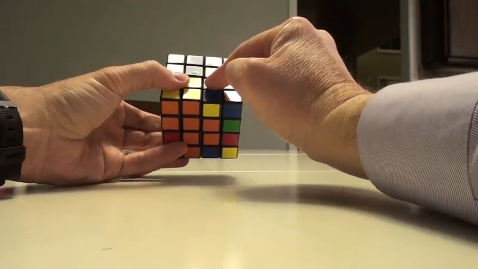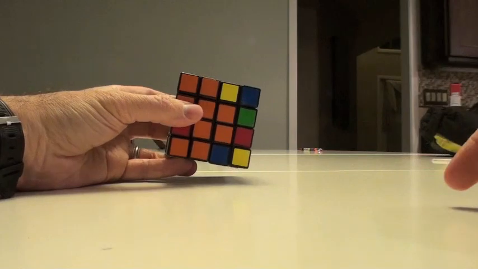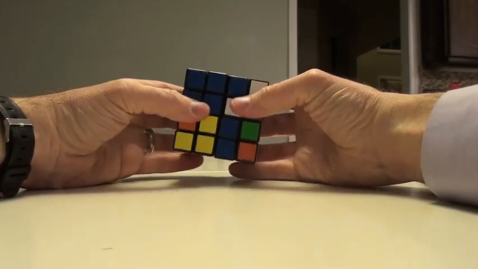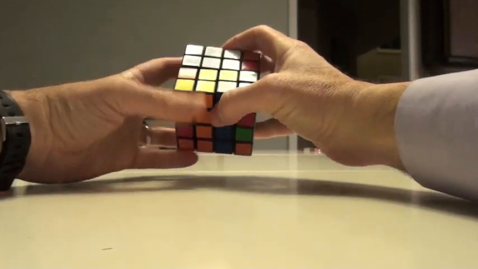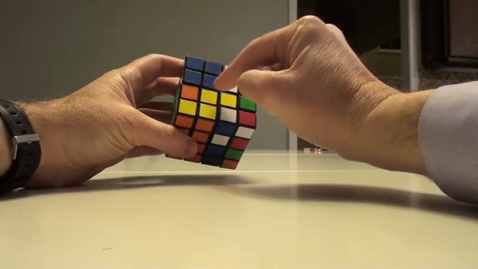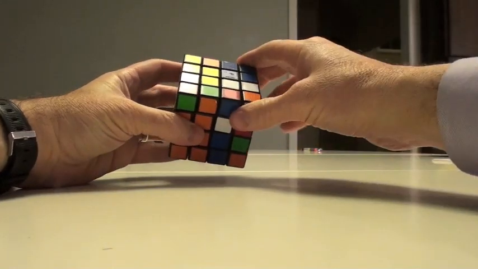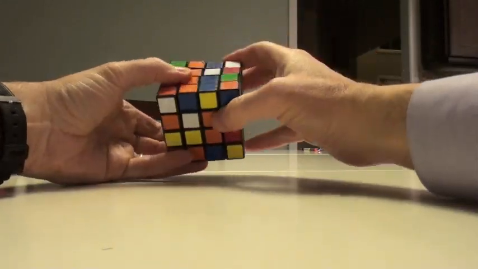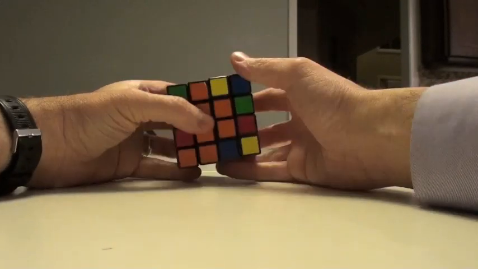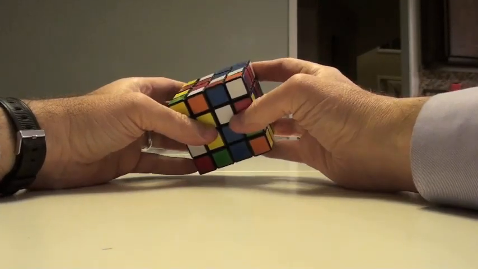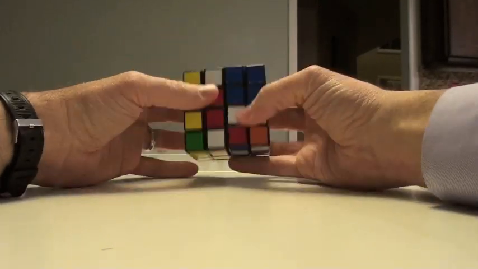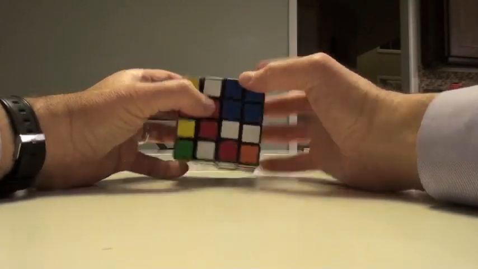I want to move this into here, but I'm going to mess up this, right? So how am I going to deal with that? Well, move it in. To get this back, all I have to do is rotate this up here. So now I can move this back in like so. So I've got my 1x2 block here. Now let's assemble another 1x2 block. I've got both of these yellows over here.